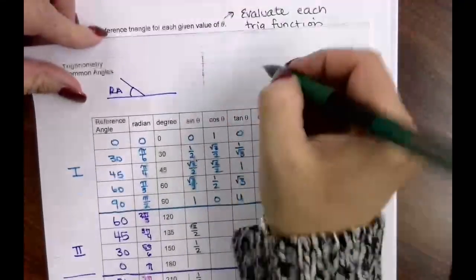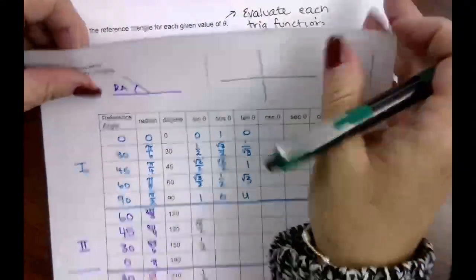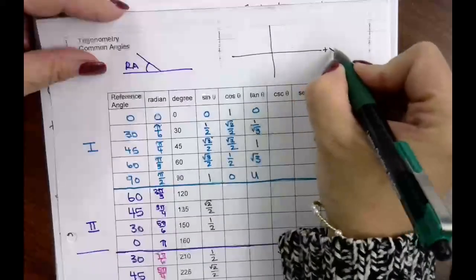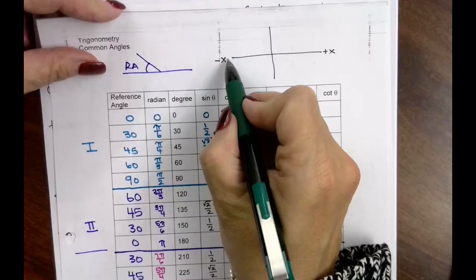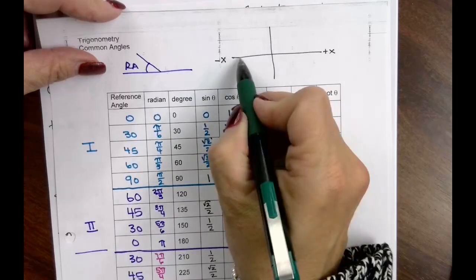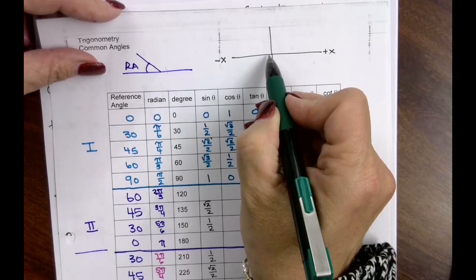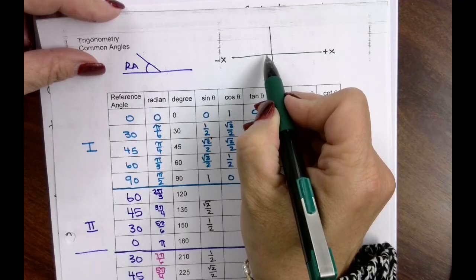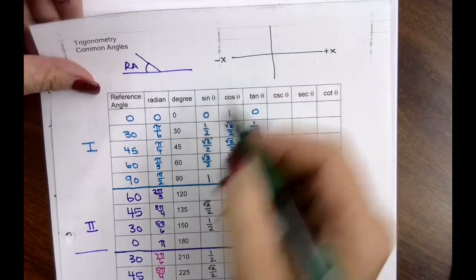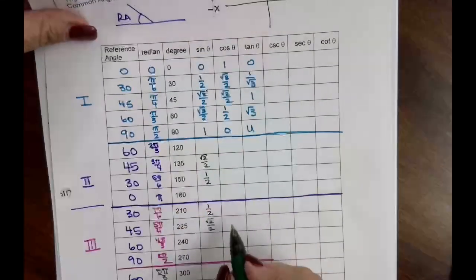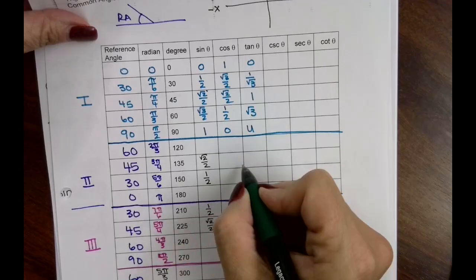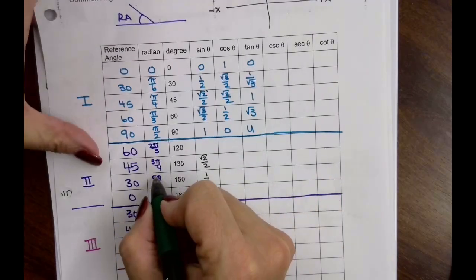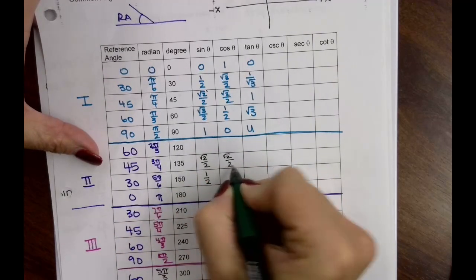Now, I'm going to draw a little diagram up here. And what we know is this is my positive x, and this is my negative x. So if I'm in the second quadrant, anything that has an x in it, so whether it's tangent or it is my cosine value, it's going to be negative. So in the second quadrant, my tangent value would be negative. So this value of tangent, let me just do one whole line here, square root 2 over 2 and 1.